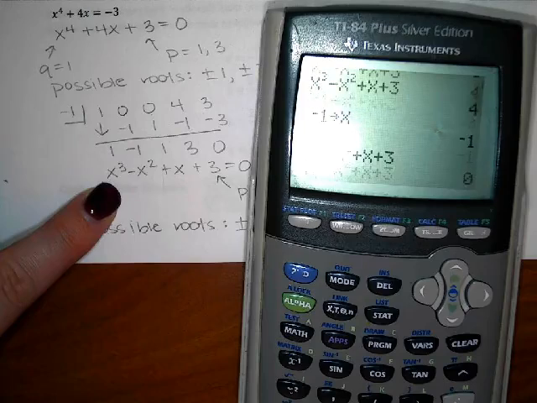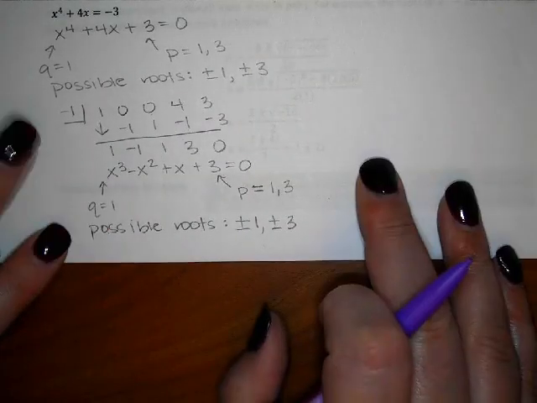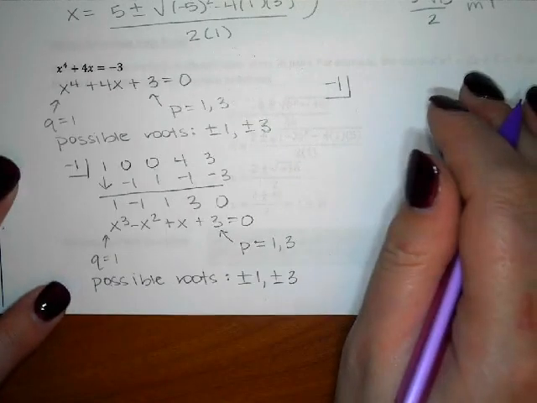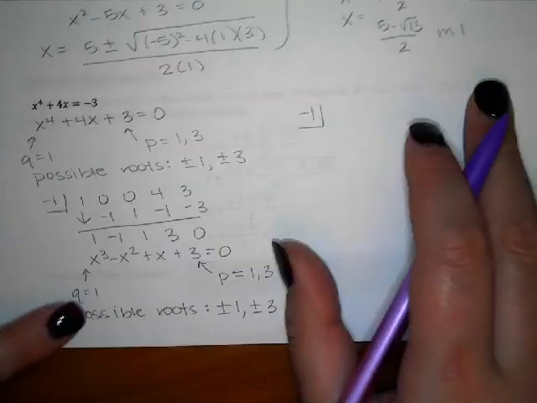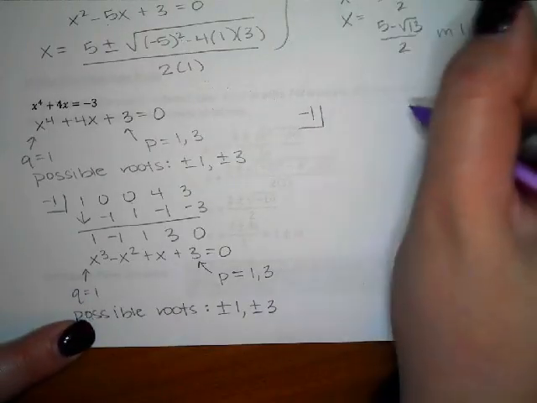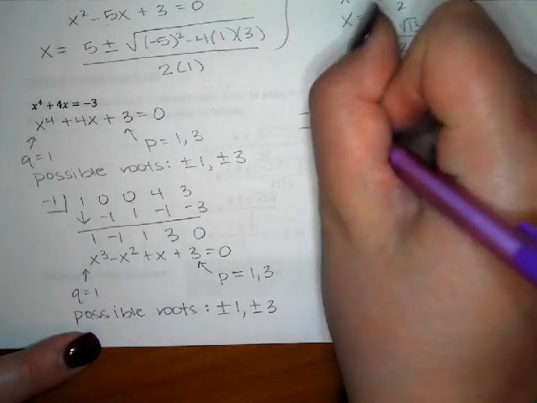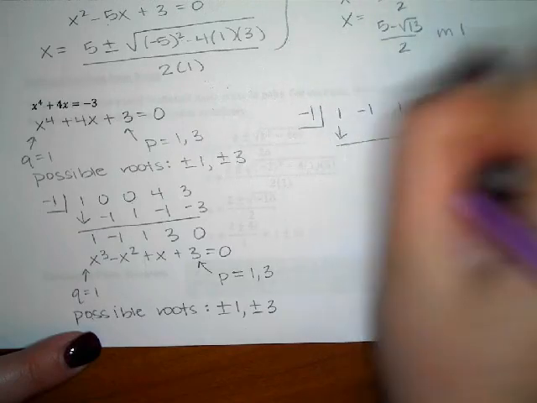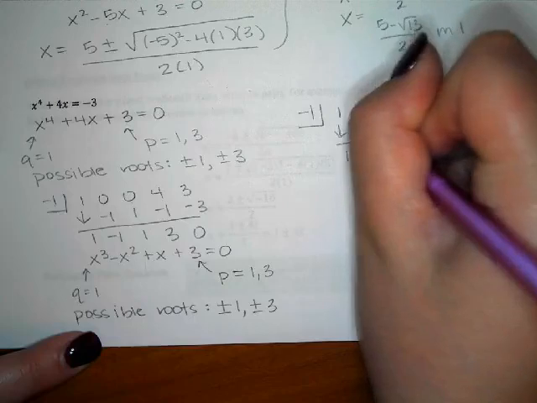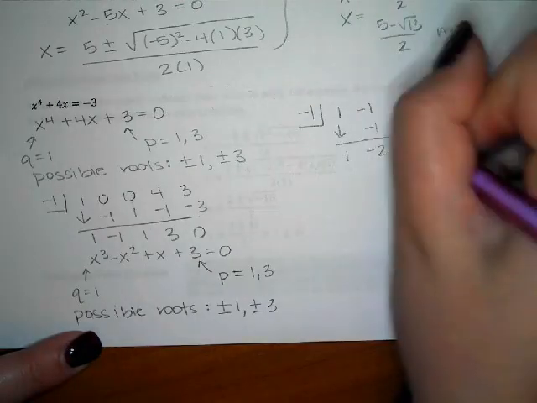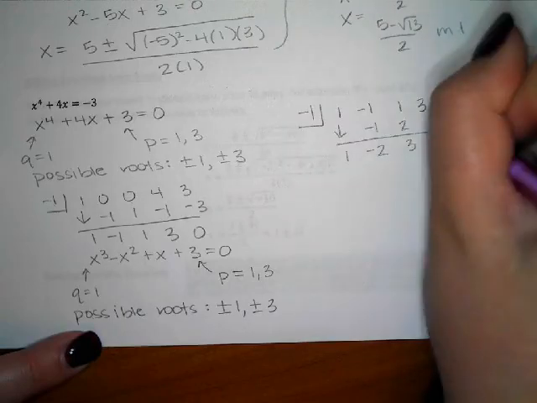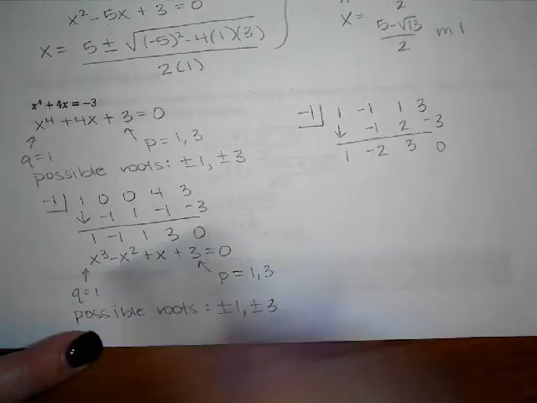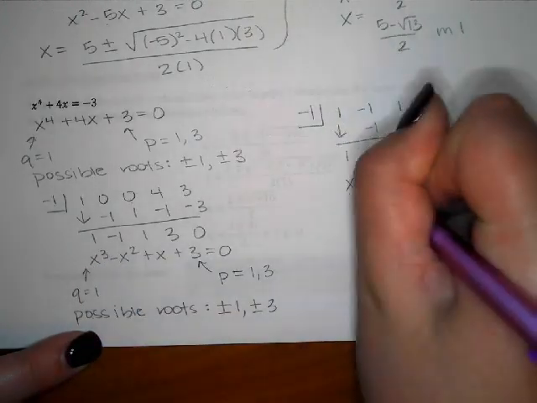So negative 1. So we ended up getting that same root twice, which means we know that that root has a multiplicity of 2. So 1, negative 1, 1, 3. 1 times negative 1 is negative 1. Negative 2 times negative 1 is 2. 3 times negative 1 is negative 3. So this is, since that was x to the third, this is x squared minus 2x plus 3 equals 0.